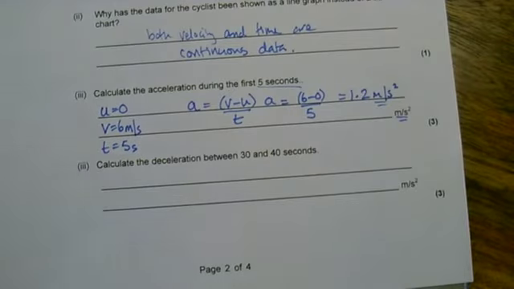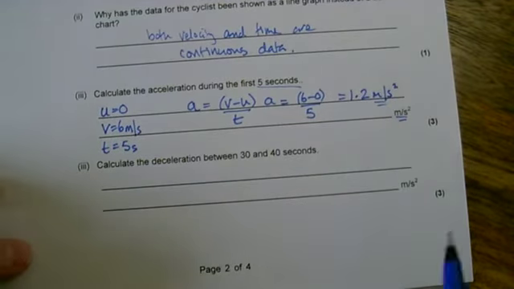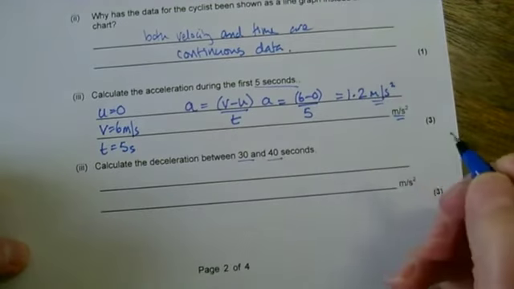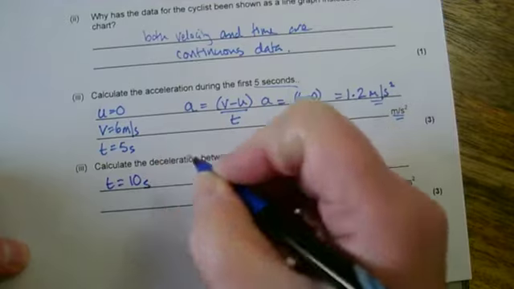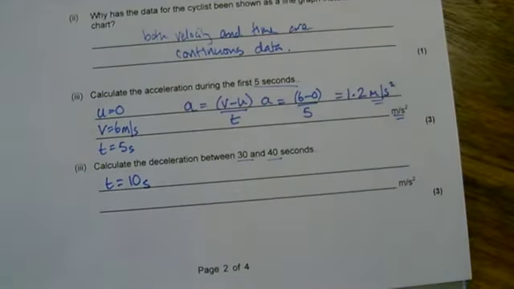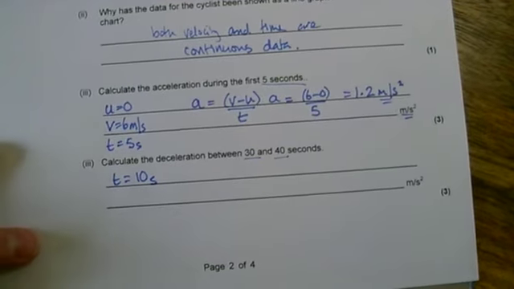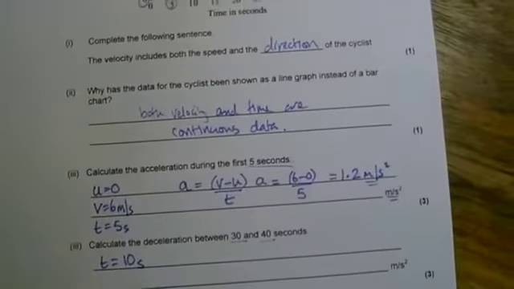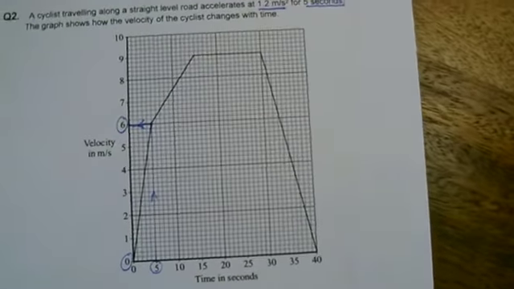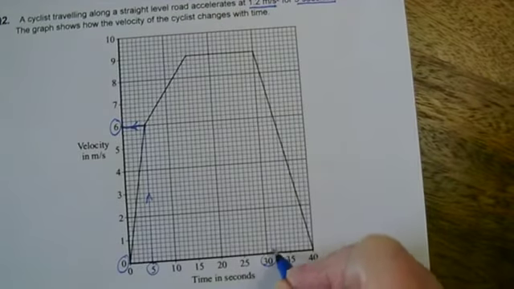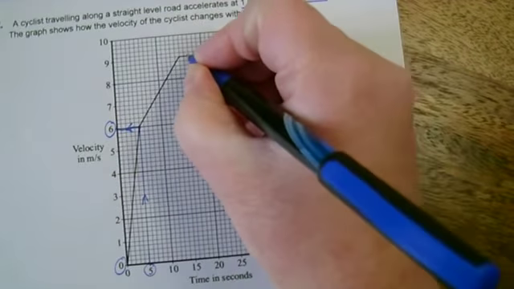Calculate the deceleration between 30 and 40 seconds. Okay, I can already write down it's between 30 and 40 seconds, so time is 10 seconds. I need to get everything else off the graph. So at 30 seconds, we're up here.